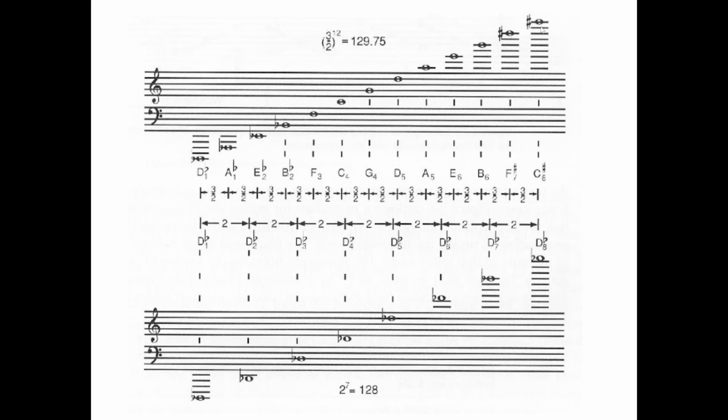Now, again, I said C sharp and D flat are the same note on the modern scale, but here, going by fifths, if I start here, I go up by 1.5, and then I go up by another 1.5 and another 1.5. So I multiply by 1.5 12 times, and that number comes out to be this 129.75.